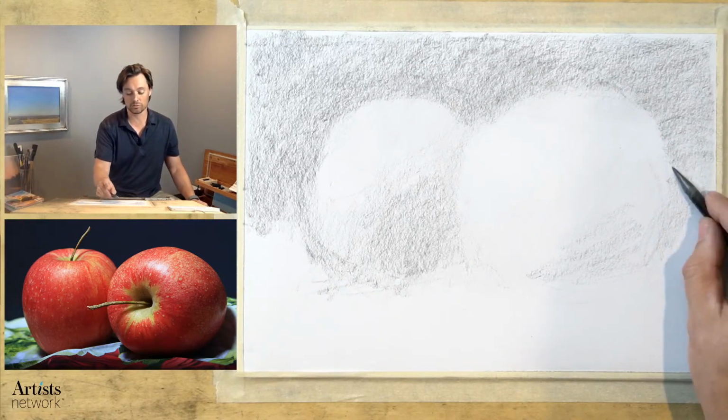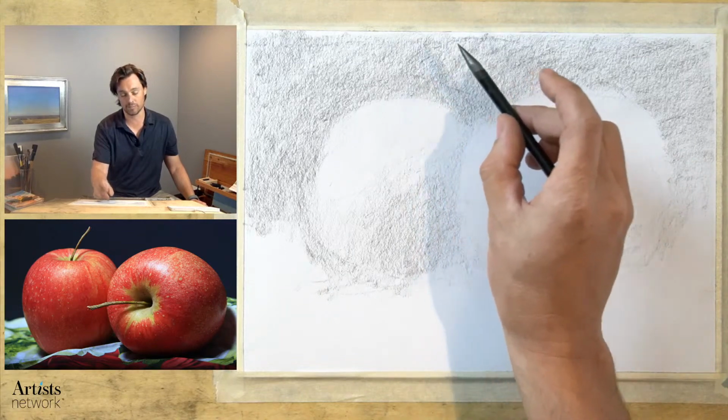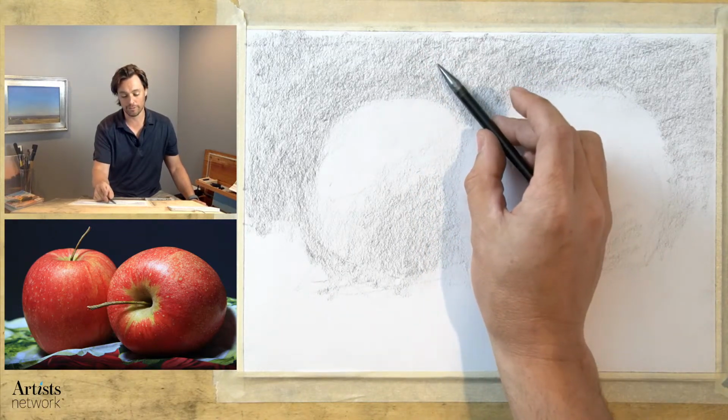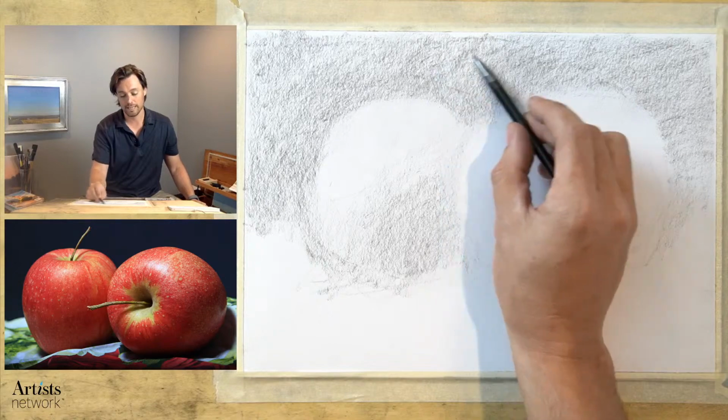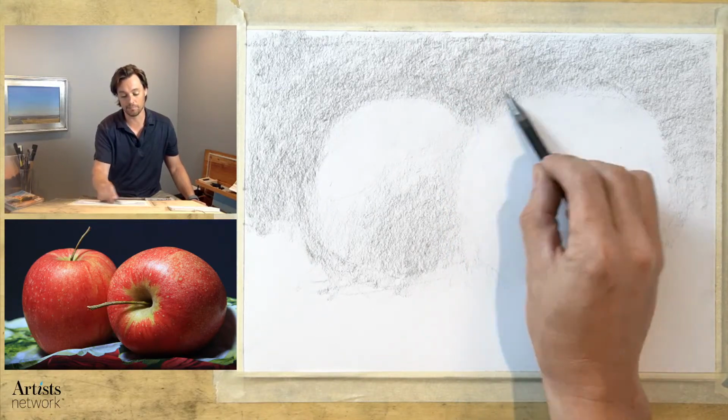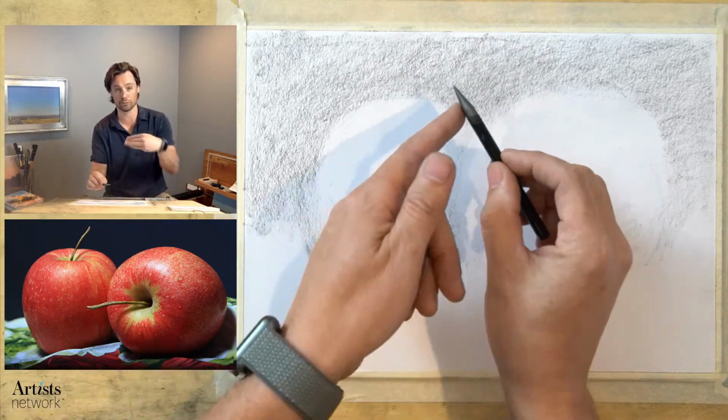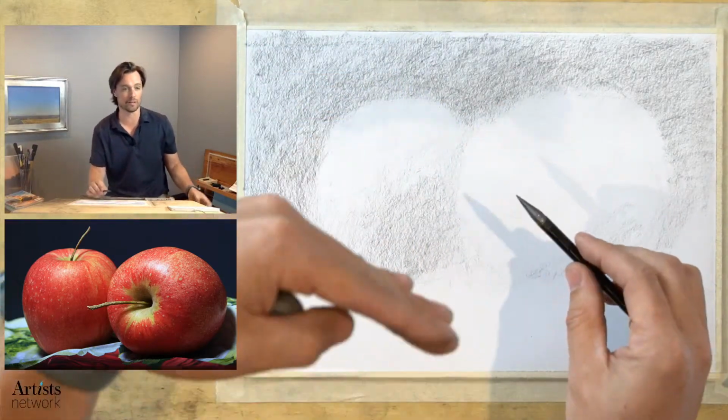As I'm doing this, I'm also rotating this pencil. I'm rolling my fingers gradually as I move across, and that helps to keep this form more symmetrical. I don't get these flat edges on there.